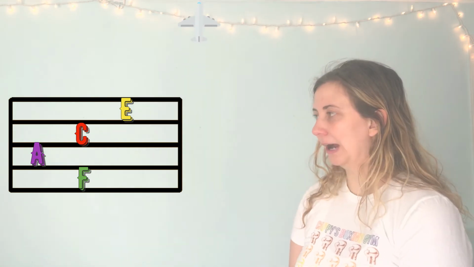The shortcut is that the spaces, if you start from the bottom, which remember we always start from the bottom, spell out a word. So take a look, see if you can figure out what word they're spelling. It spells face, F-A-C-E. So that's why it's so important to start at the bottom. So that can be a really simple shortcut for you to remember what the space notes are. You don't have to go alphabetically and start at the A and then go B and then the next one C and then D. Instead, you can just use the word face.